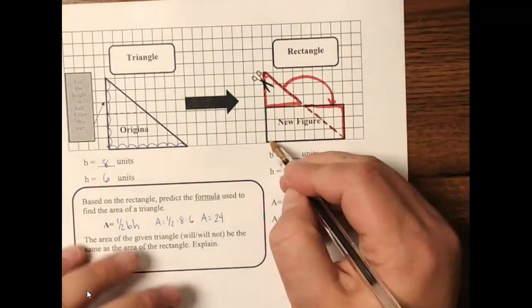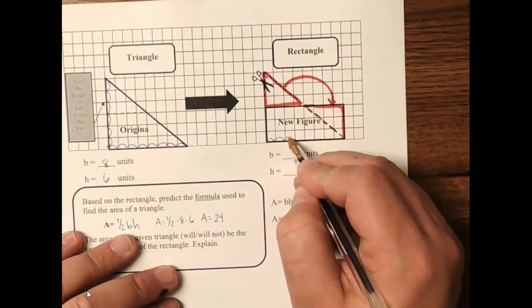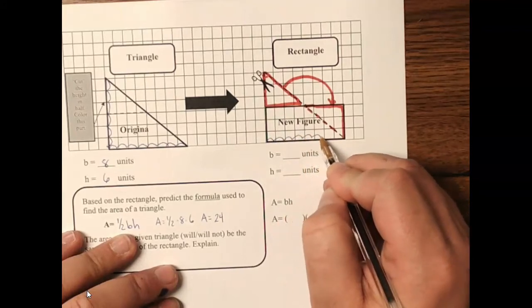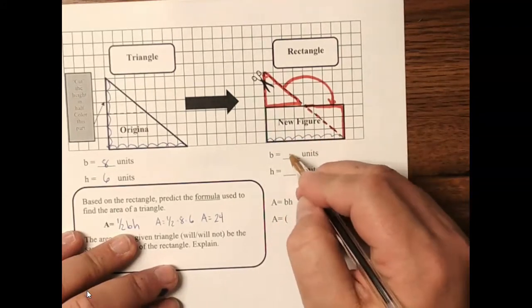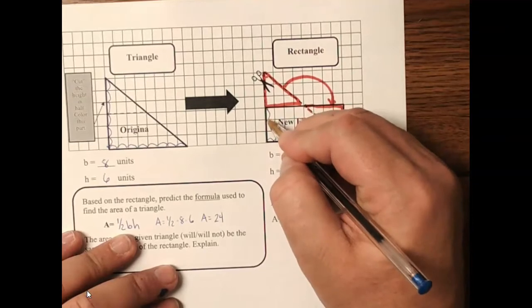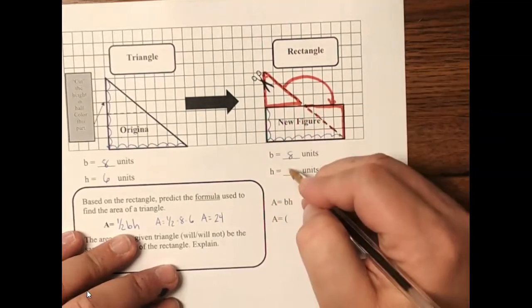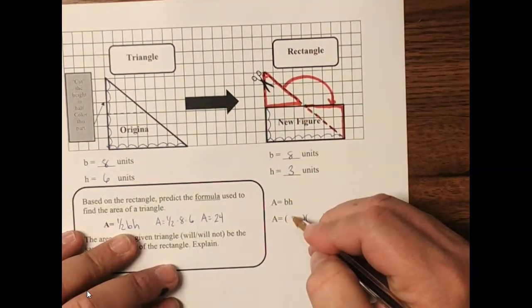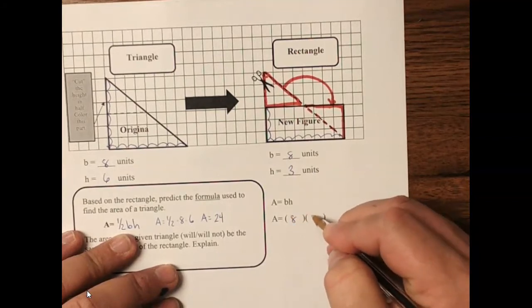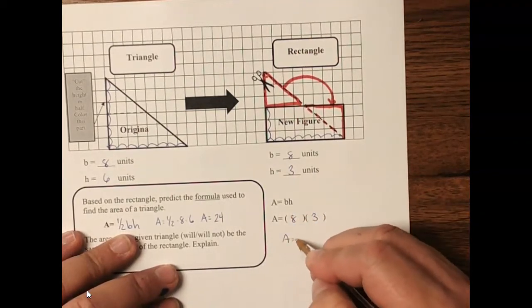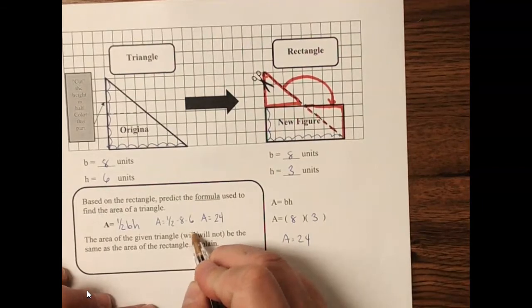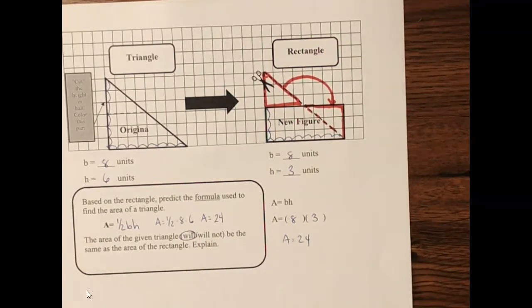Let's look. 1, 2, 3, 4, 5, 6, 7, 8. My base is 8. 1, 2, 3. My height is 3. So area equals base times height. Area equals 24. So the area will be the same.